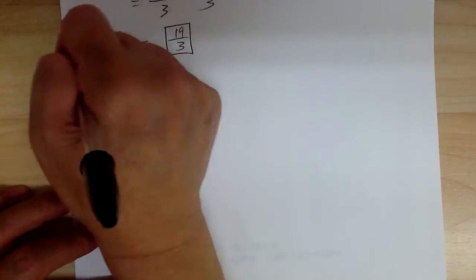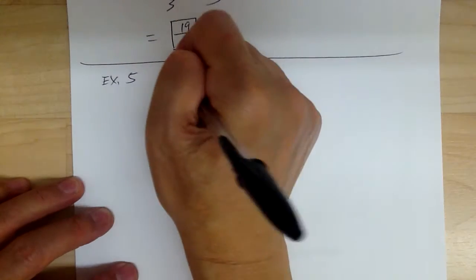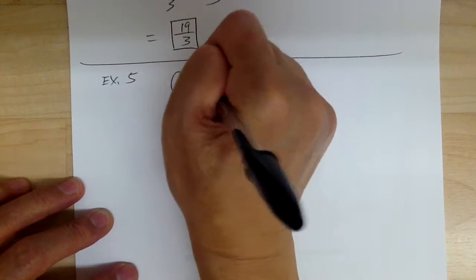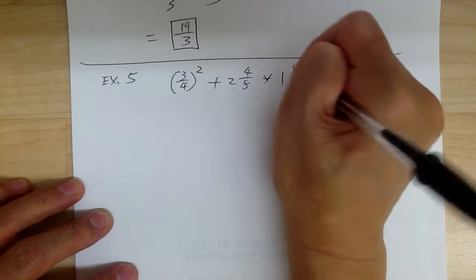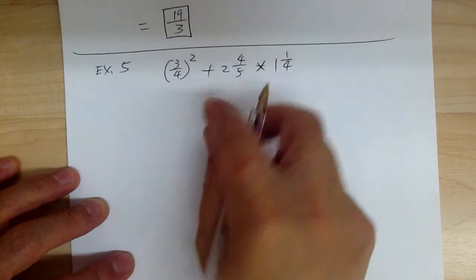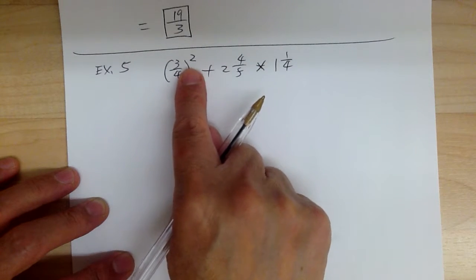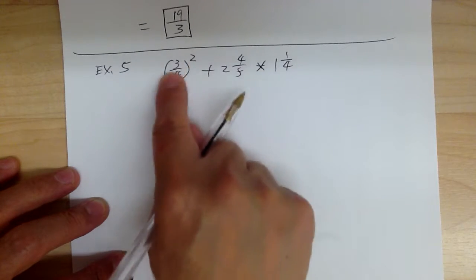Okay, let's go to example 5. Example 5, you have 3/4 squared plus 2 4/5 times 1 1/4. Okay, so first, you need to do the exponent first because you have an exponent, you have addition, you have multiplication. So let's go and do the exponent first.